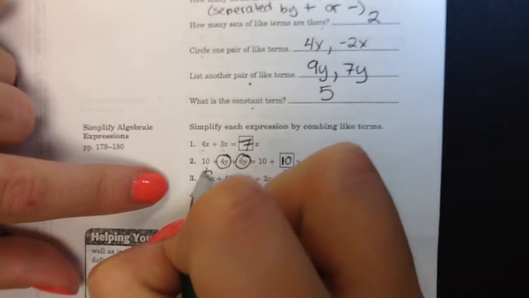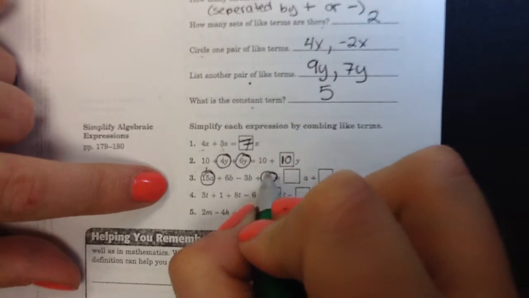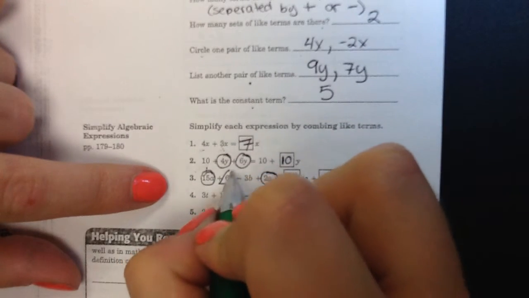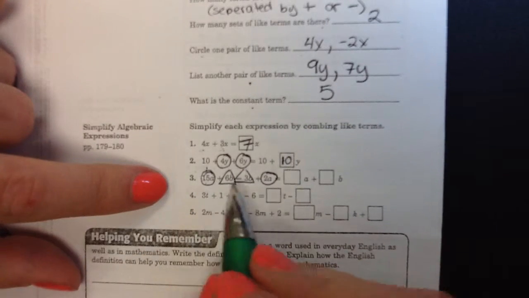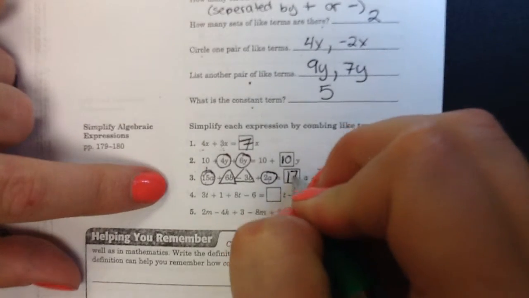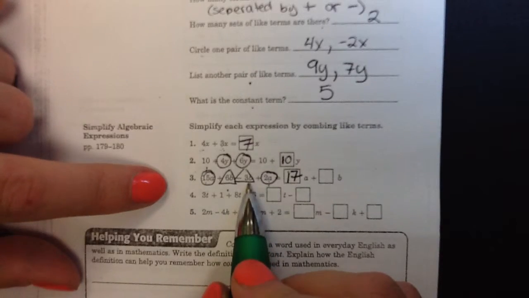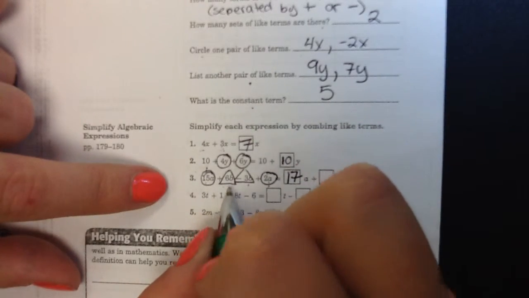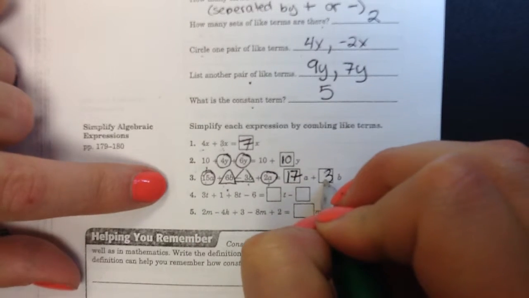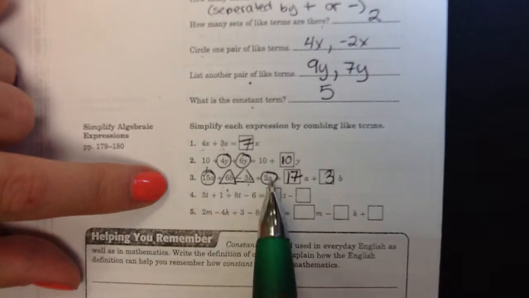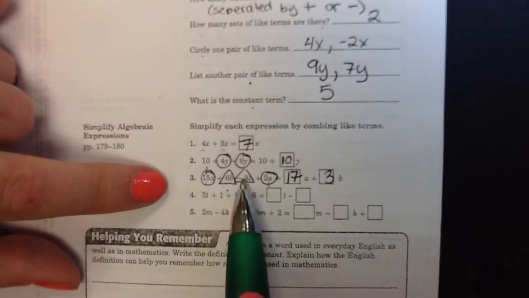Question number 13. We have some a's. We have 15a and 2a. And then I like to draw a different shape around the different variable. We have 6b and negative 3b. So 15a and 2a gives us 17a, and 6b and negative 3b. If we add 6 and negative 3, we get 3. So simplified, 15 plus 2 gives us 17a, 6 plus negative 3 gives us 3.